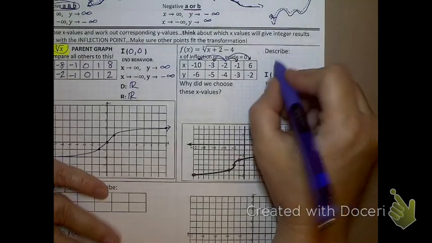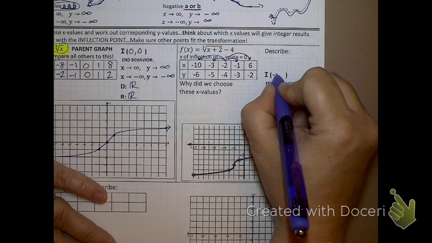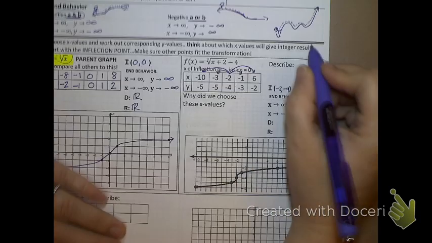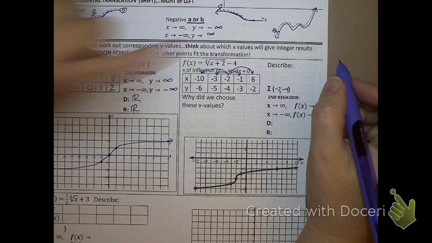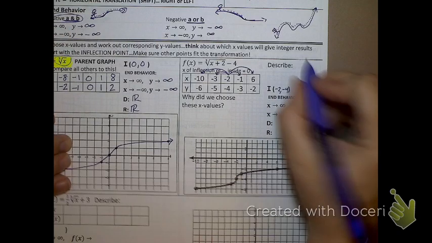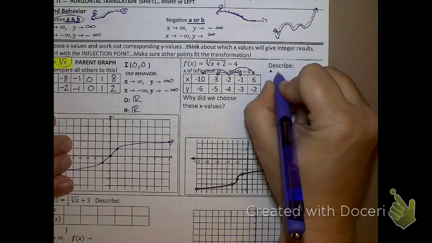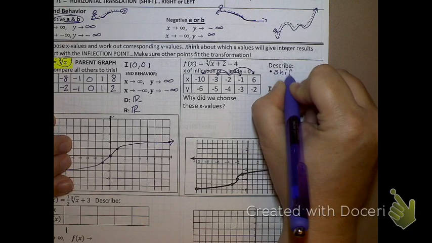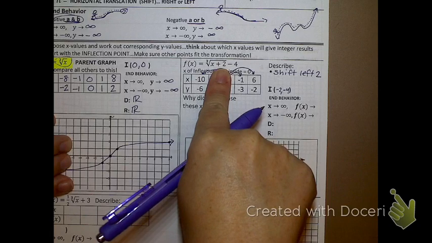So it's following that same pattern. It's already graphed for me too. My goodness. Okay, so I have a point of inflection at -2, -4. Let's describe what's going on. So comparing this equation to the mother function over here, what's going on? We have a shift left 2. And that's because my h value is -2.